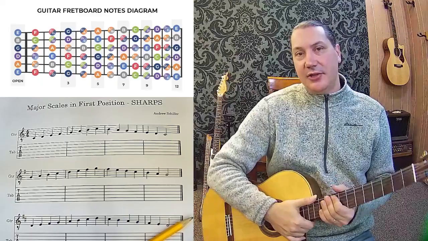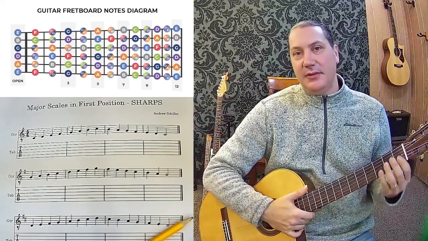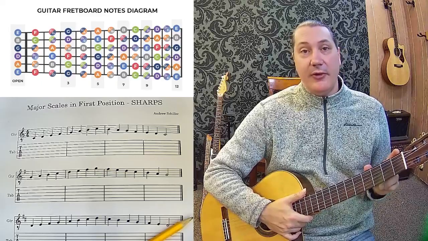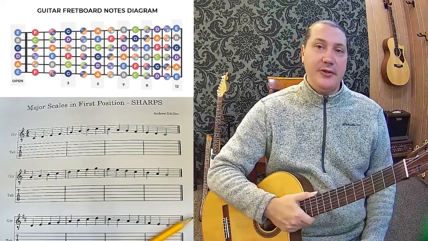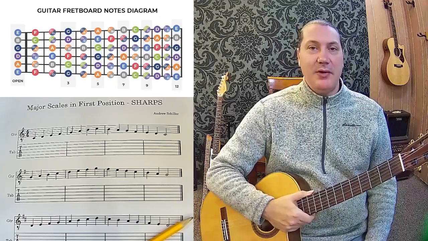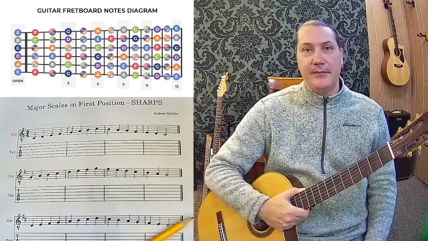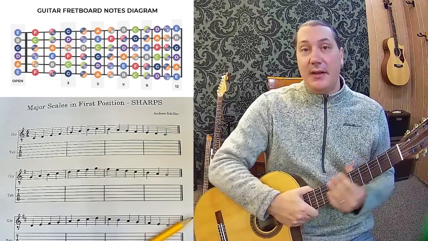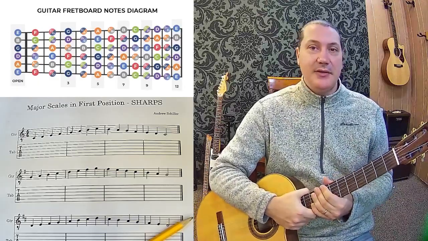It's the letter chart. If you haven't learned your letters on the fretboard yet, you only have to learn the first 4 frets in order to play in first position. I'll make another video about memorizing the fretboard, but today let's just assume that you know the first 4 frets on the guitar, or you could find them on this guitar chart that we have on the screen.